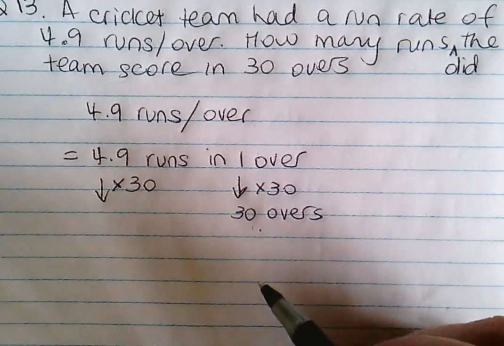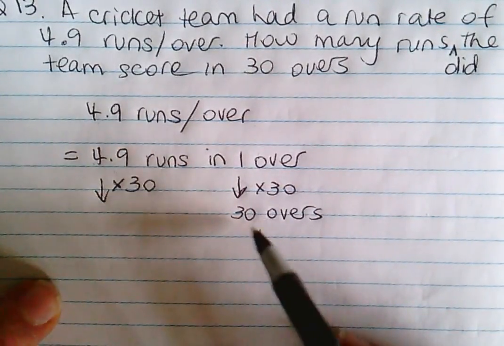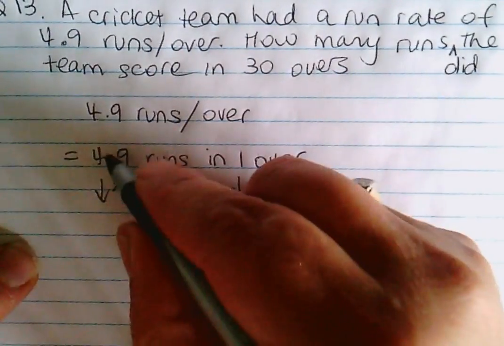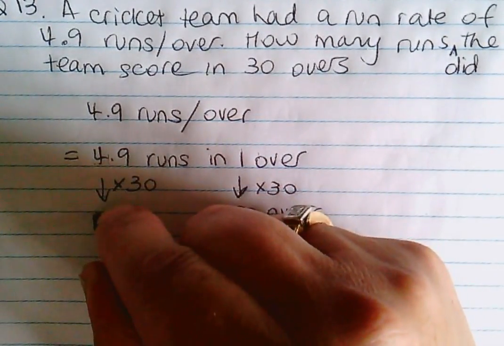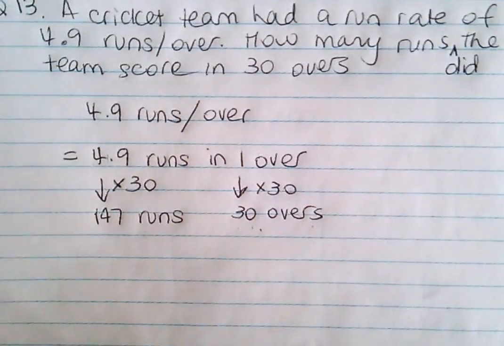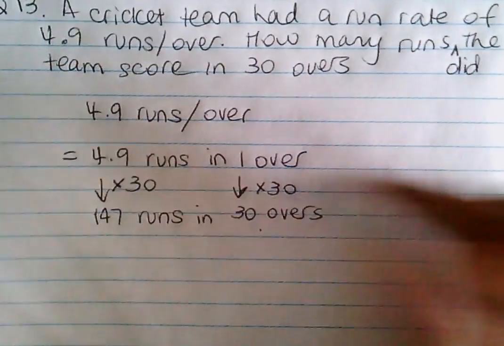So therefore, in 30 overs, don't you just times it by 30? So I write that out and I say, I want 30 overs. So I write that under there. How do I get from 1 to 30? Times 30. What's 4.9 times 30? 147. So 147 runs. Is it exact? Yeah. 147 runs in 30 overs.